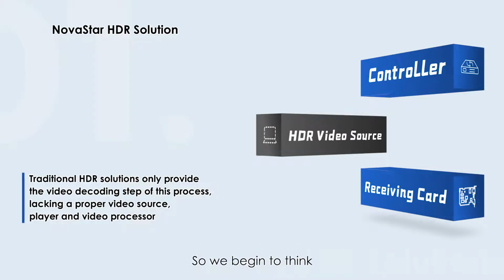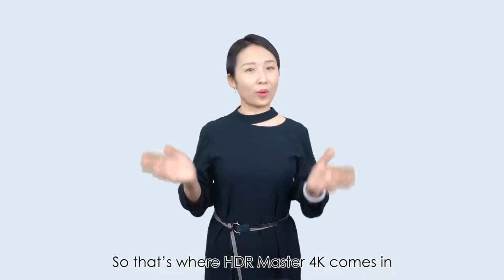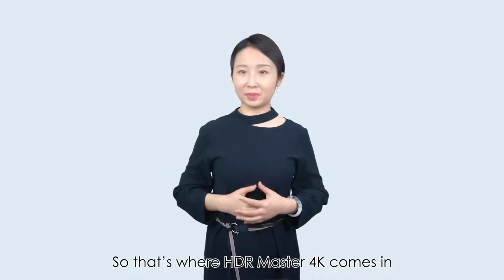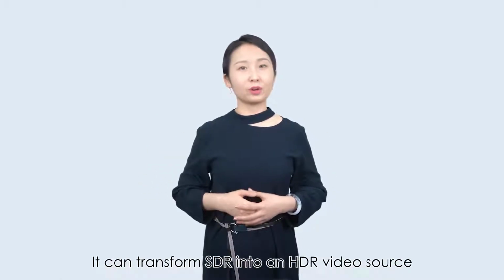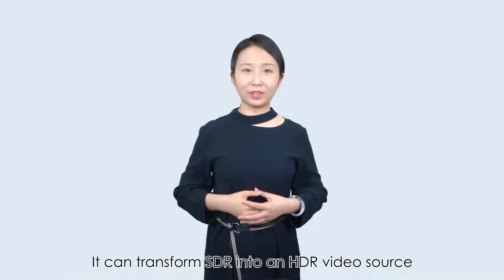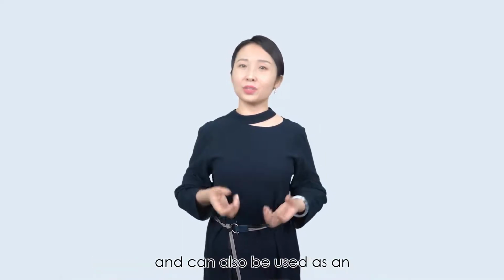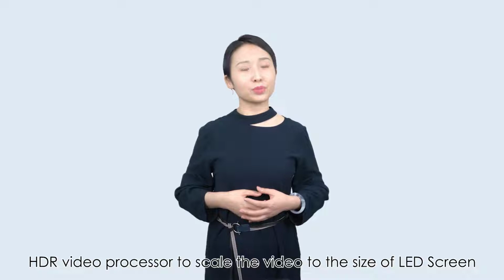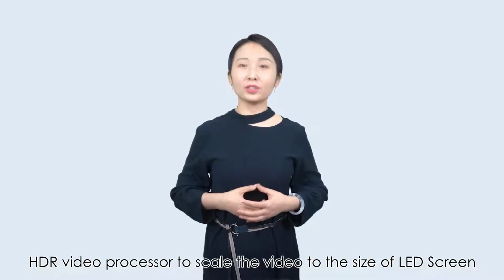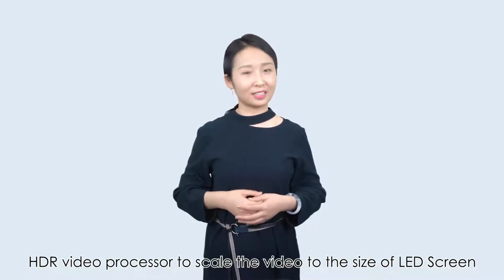So we began to think how great it would be if there was a device that can transform an SDR video source into an HDR video source to solve the problem. So that's where the HDR Master 4K comes in. It can transform SDR into an HDR video source and can also be used as an HDR video processor to scale the video to the size of the LED screen.